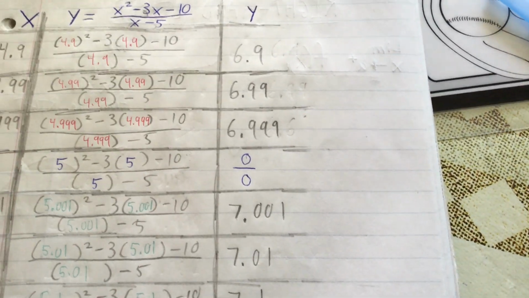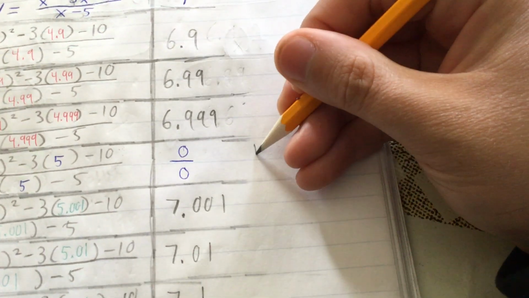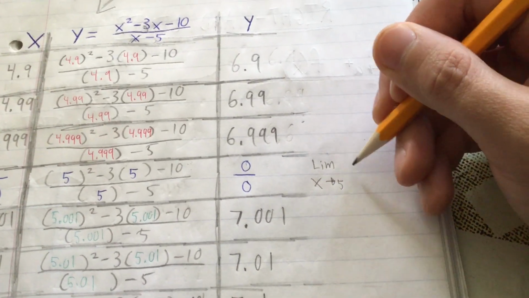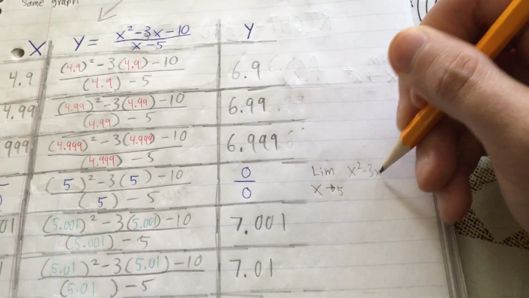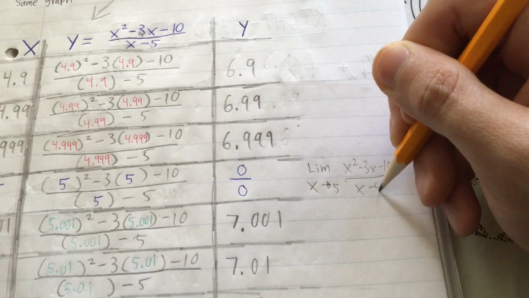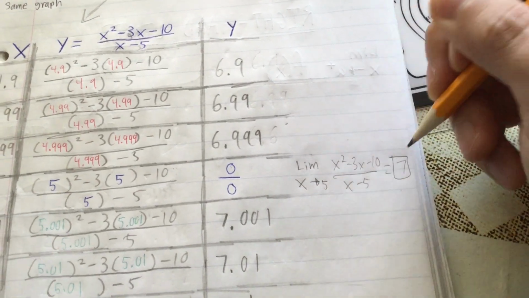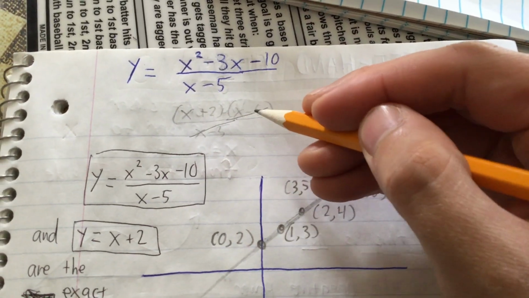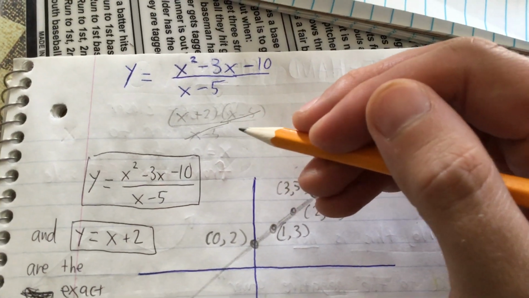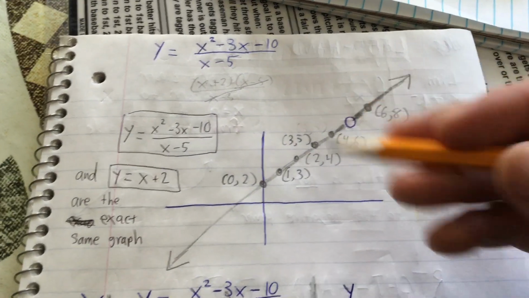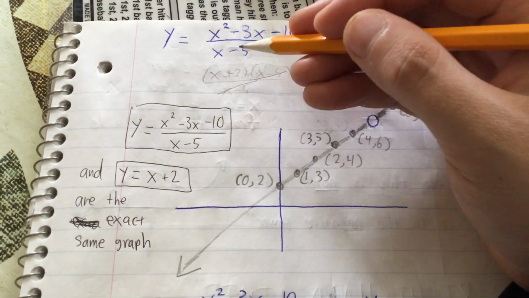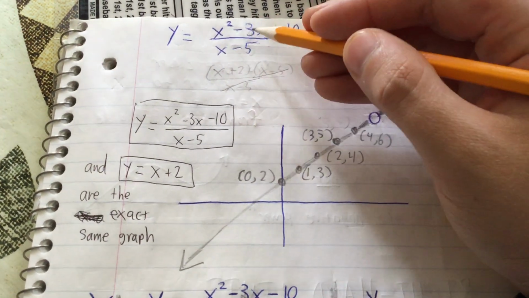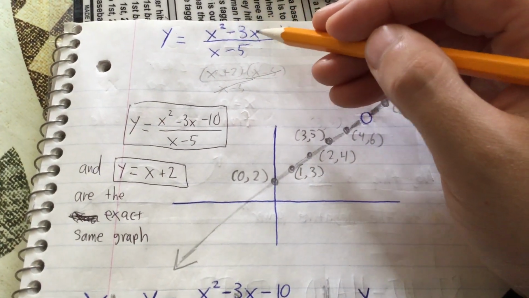But using our common sense, this means that the limit as x approaches 5 for x squared minus 3x minus 10 over x minus 5 is equal to 7. Now, the reason why we know that is two reasons. We can factor, and plugging in x equals 5, we get 5 plus 2, 7. Cool. Fantastic. Or we use L'Hopital's rule, because in case of a 0 over 0, we can take the derivative of the top over the derivative of the bottom, and we would get 2x minus 3, 2 times 5 minus 3 is 7 as well.